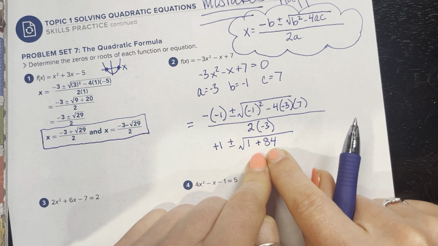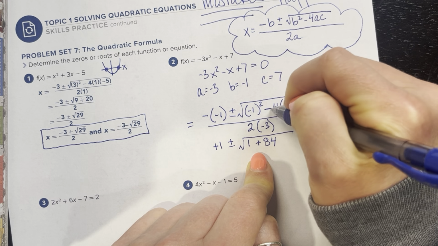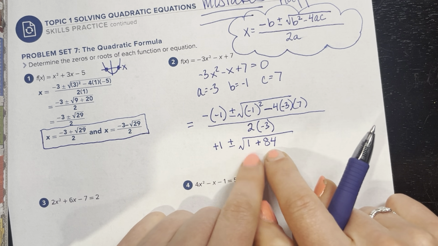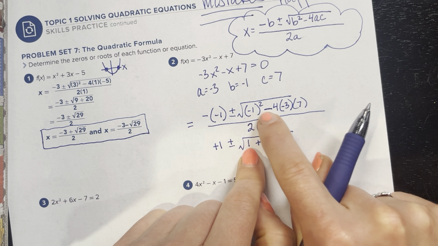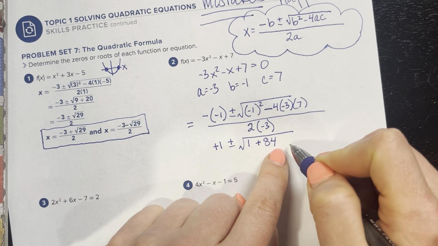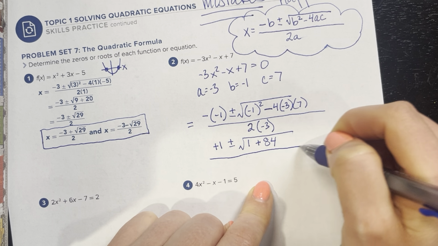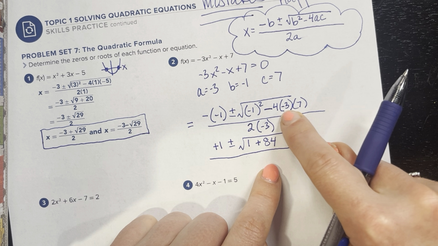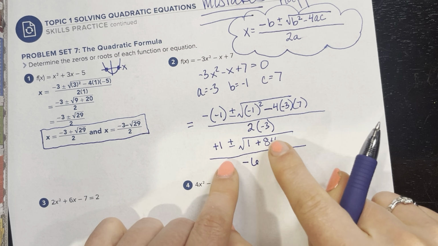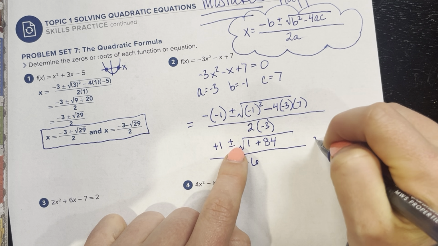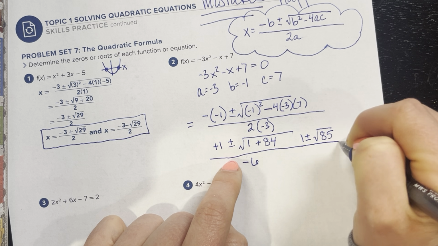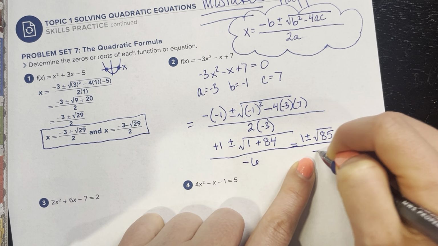So now it's plus. Please make sure you don't forget that even if this is a negative sign, these numbers do not multiply. So if you plug this whole thing into your calculator, this is what's going to show up. It's minus -84. So maybe I just did an extra step for you. Minus -84. Okay, and then all of that is divided by -6. Now this is going to end up being the square root of 85, which is not a whole number, but we have 1 plus or minus the square root of 85 divided by -6.